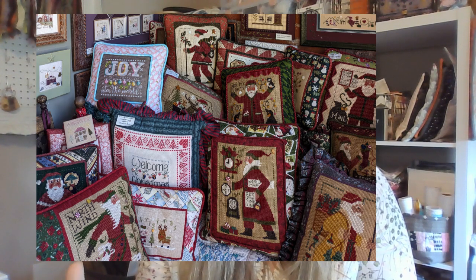I also really loved this Quaker. This is by Heart in Hand Needle Arts. I love a good Halloween Quaker, so I thought that one was super cute. And oh, this pillow. I think this is Plum Street, if I remember correctly.